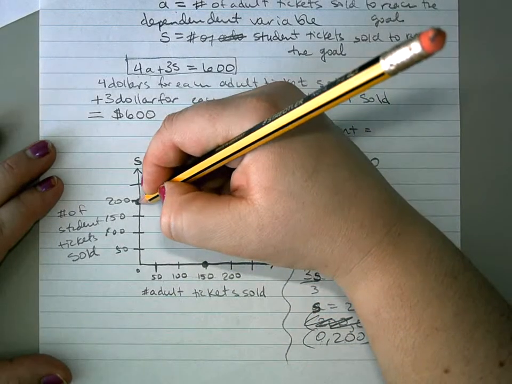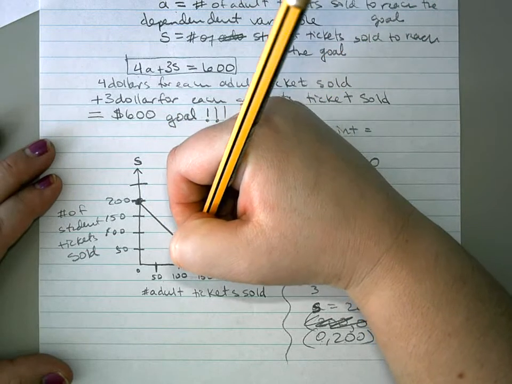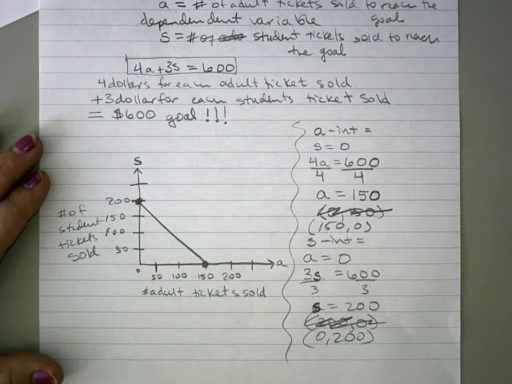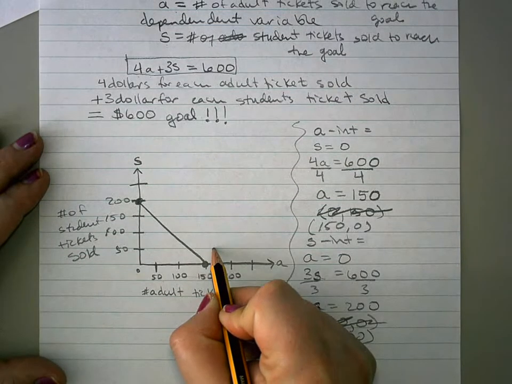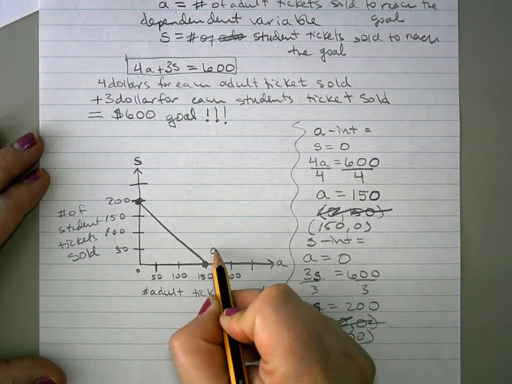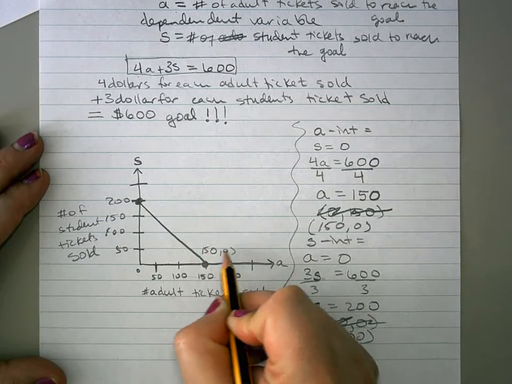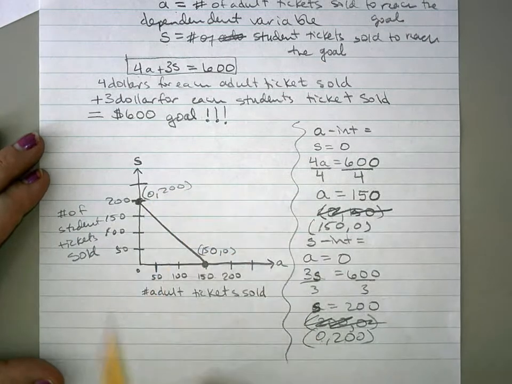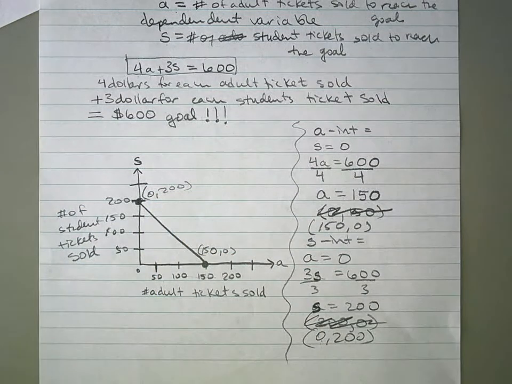Now, draw the line between. So, what we have here, we want to label each point, and then we want to define.